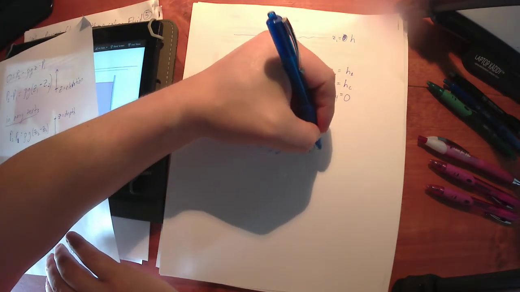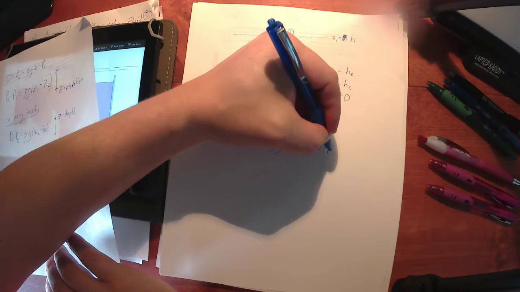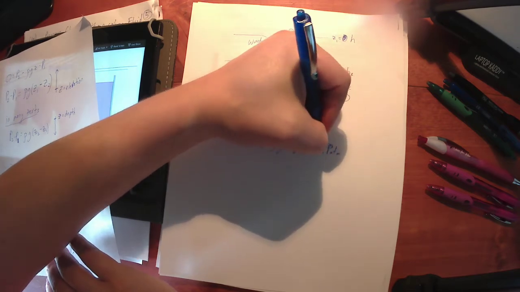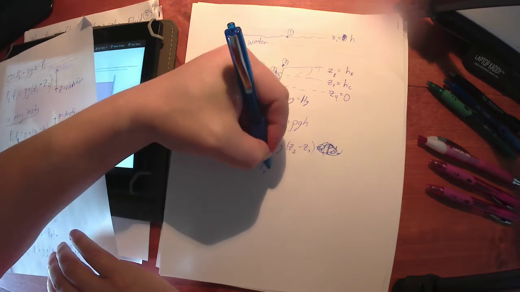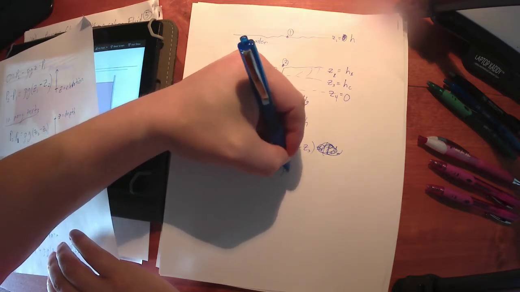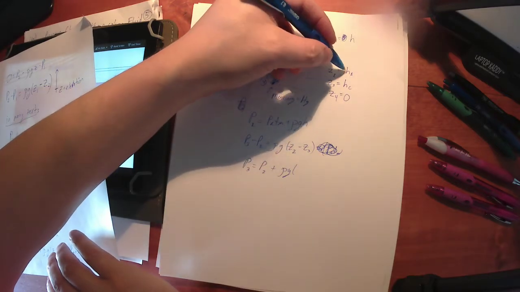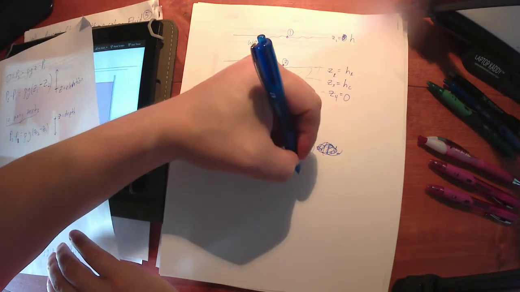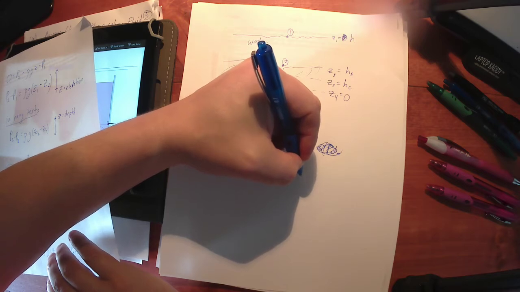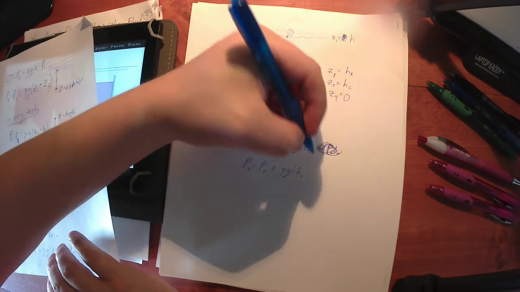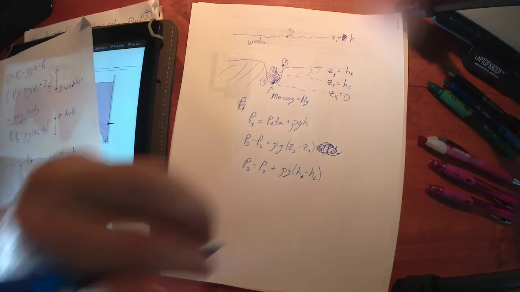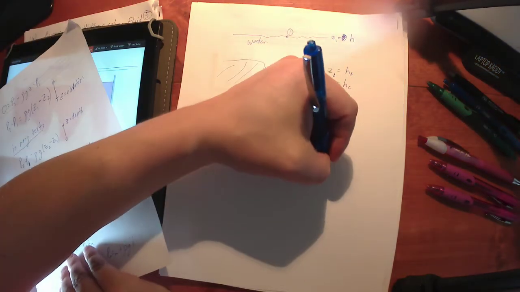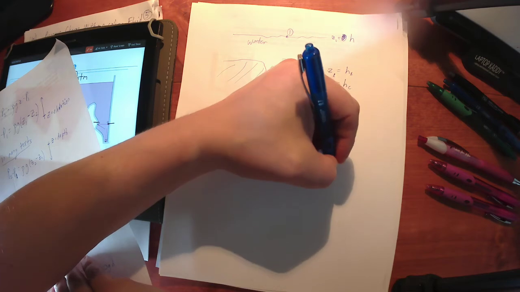So P3 is going to equal P2 plus rho G. Let's plug them in here. Let's say Z2 we're going to call HB minus HC.